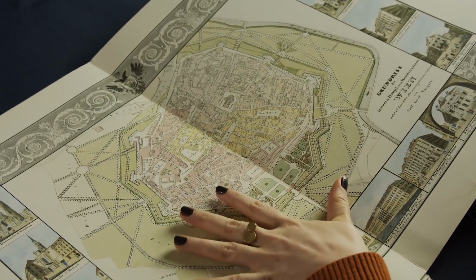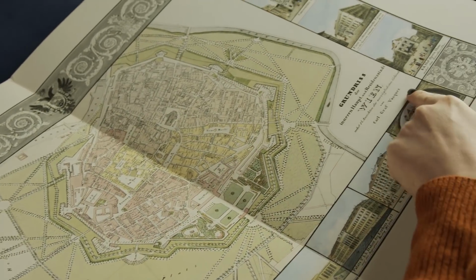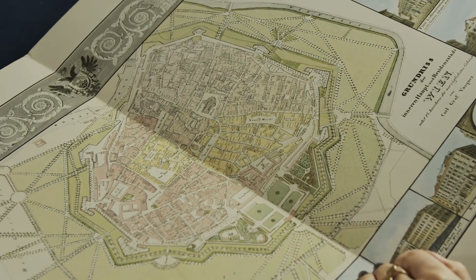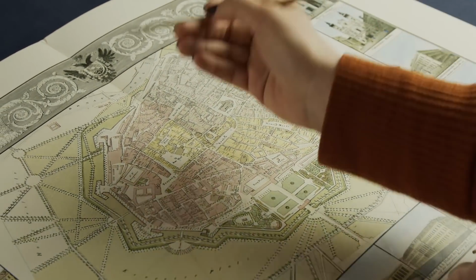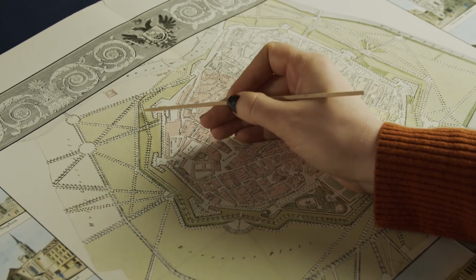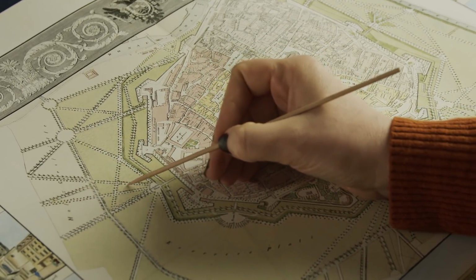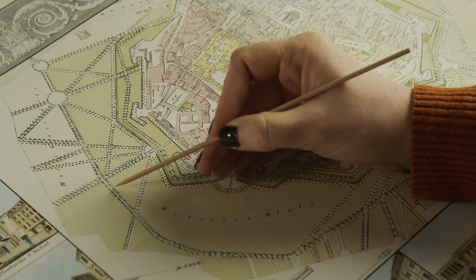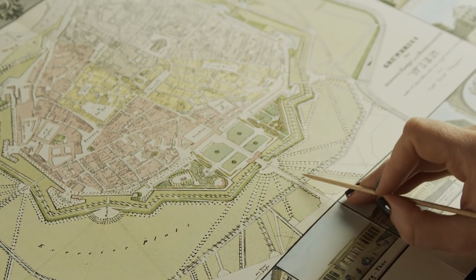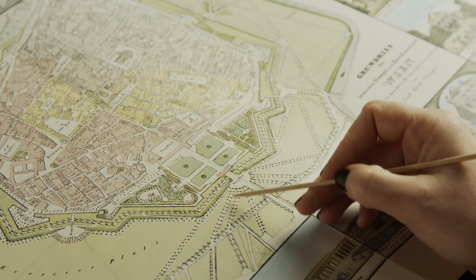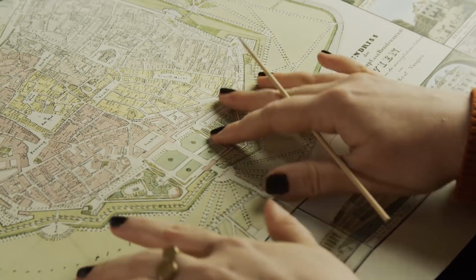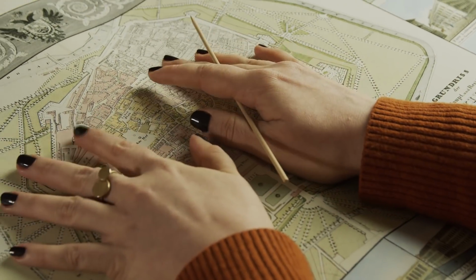So this is the inner city during the time of Count Vasquez. Like I said, it's fortified. But you can see here that there's a lot of green in front of the bastions, and this during his time was quite popular apparently, so people would go for walks there, just enjoy the fresh air, enjoy their free time, I guess, in as much as they had it.